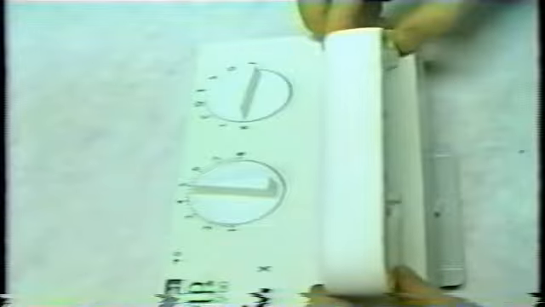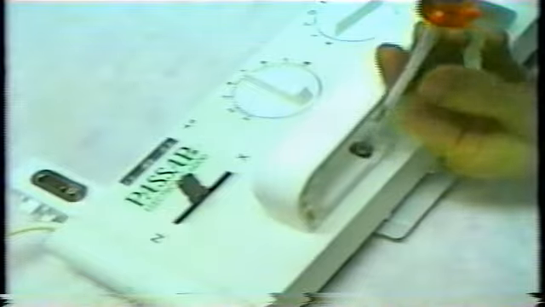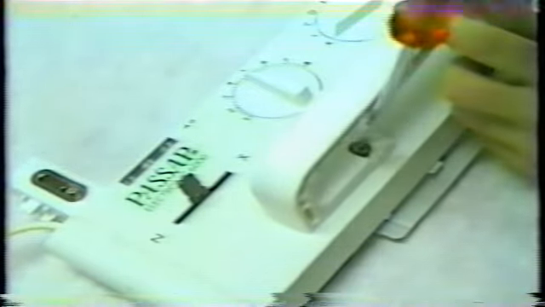Now fasten your handle into place. We have 2 screws here.